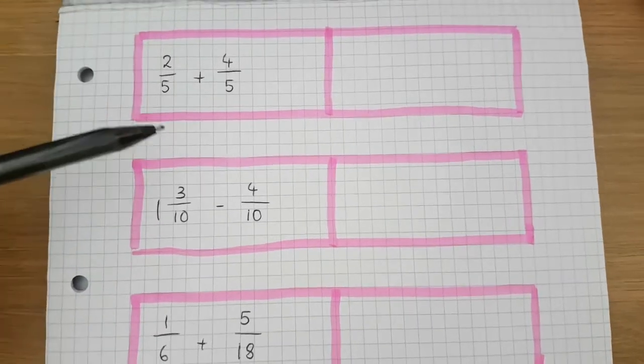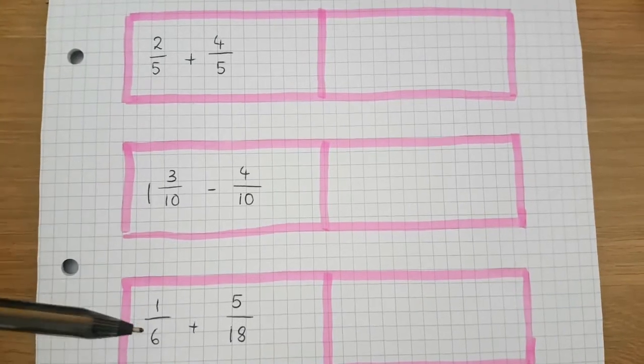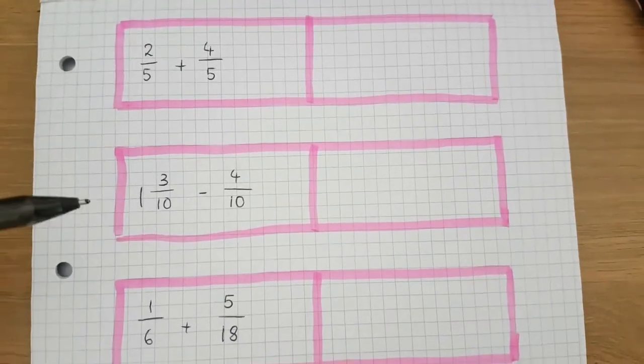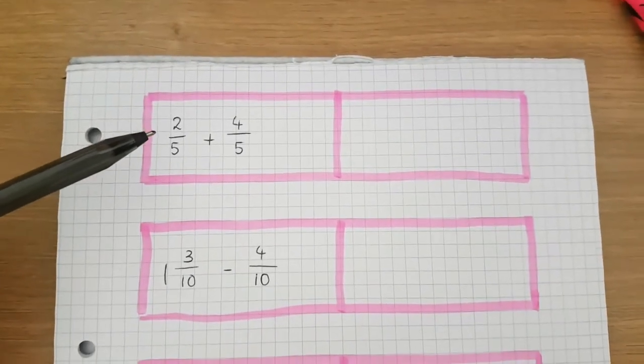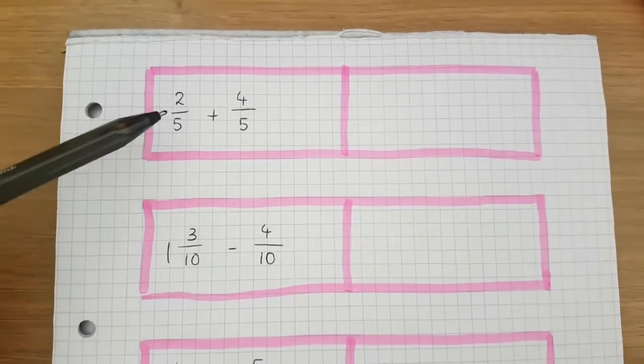Hi Year 8, today we're going to look at adding and subtracting fractions. So I have 3 questions here, each containing different types of fractions, and we're going to look at how we tackle each of these. So my first question, I have fractions that have the same denominator, which is the same bottom number, and different numerators.